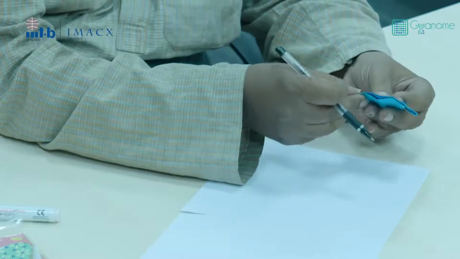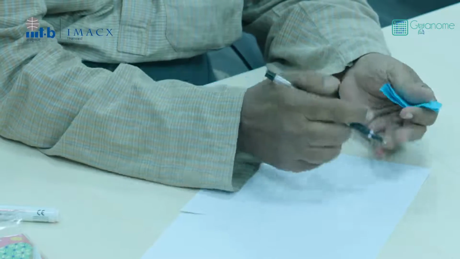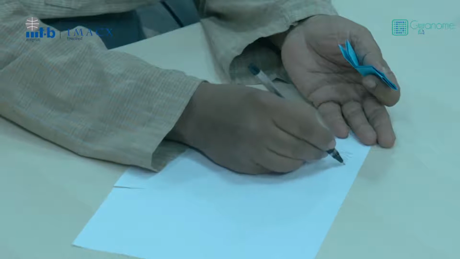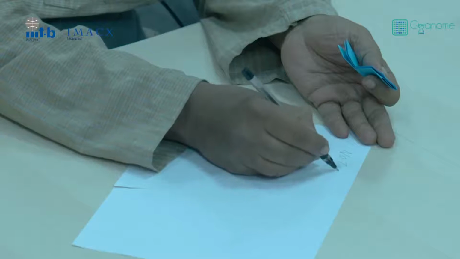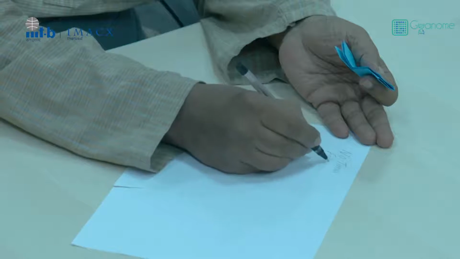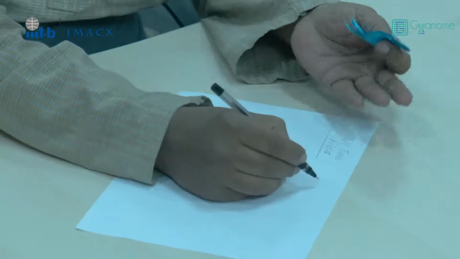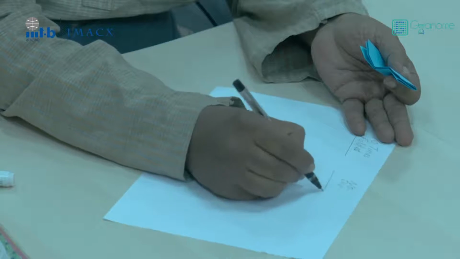So let us remember what is countable here. We folded this paper a number of times, and began to count the number of divisions it made. So let us say, number of times folded. That means how many times this paper is folded? And what exactly did we count? The number of divisions it made.